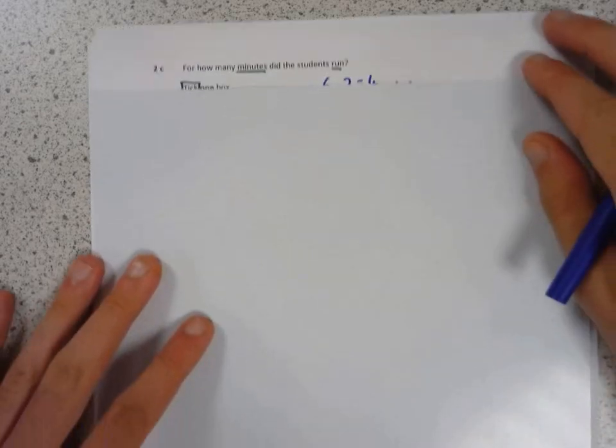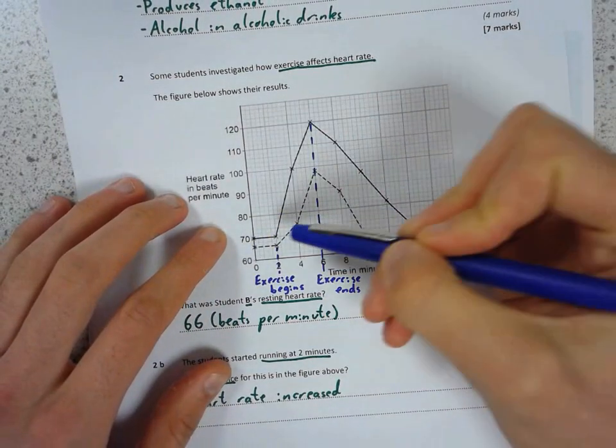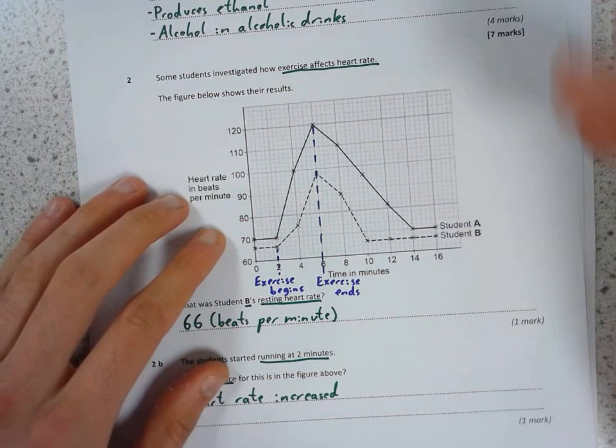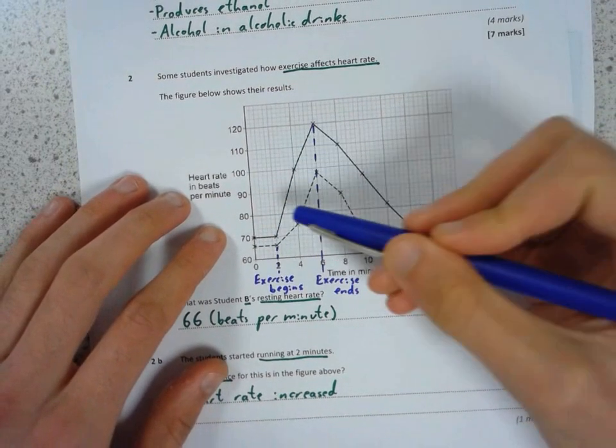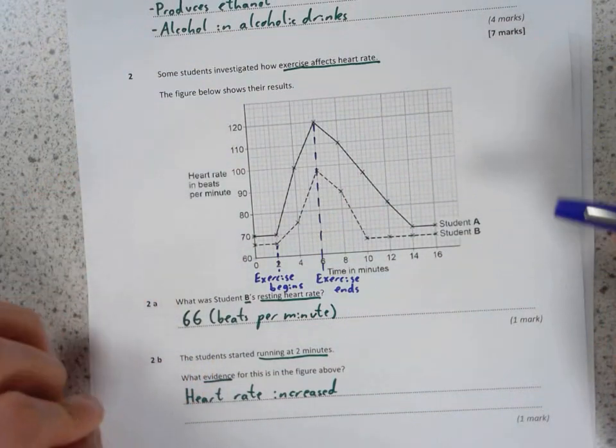Okay, next question. Let's have a look. 2c. For how many minutes did the students run? So we've already said that where these lines are flat, we've got the resting heart rate as they're resting. However, we have lots of points where the heart rate is higher than that.